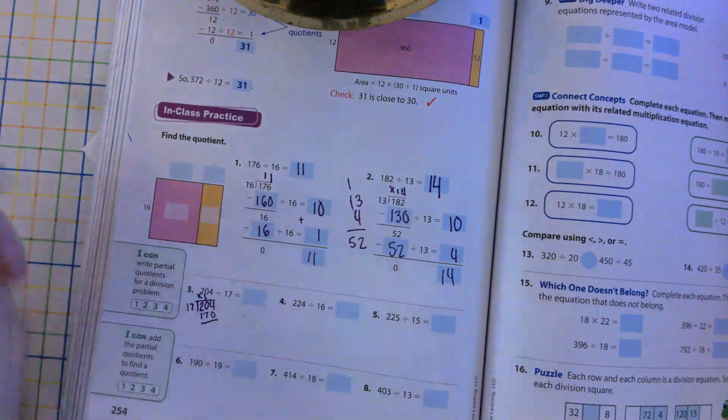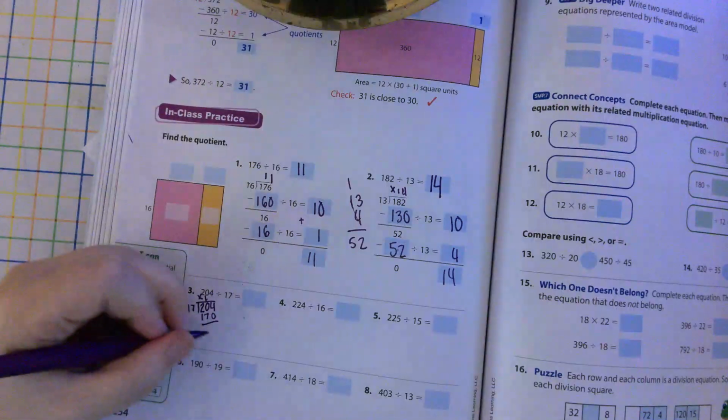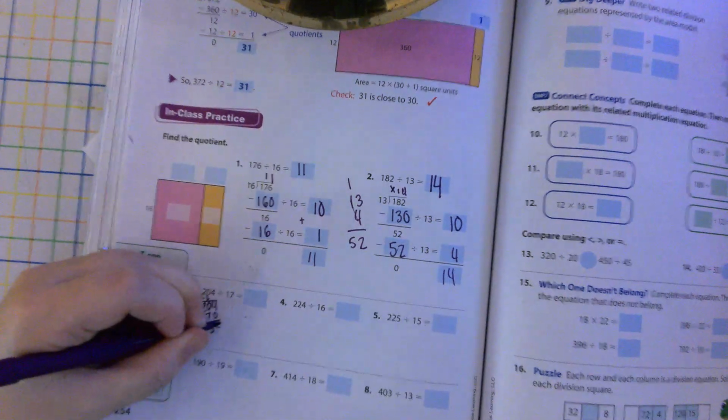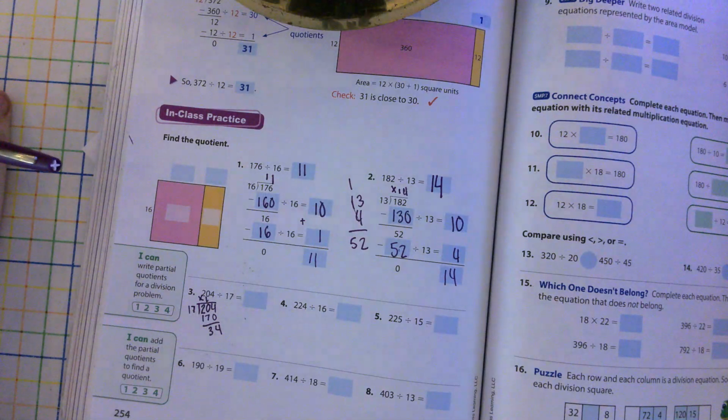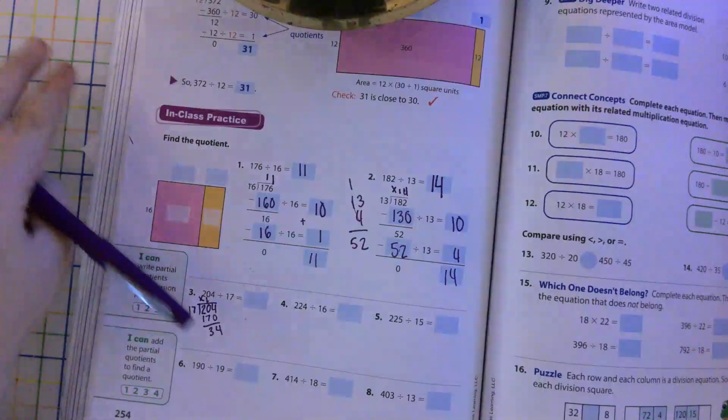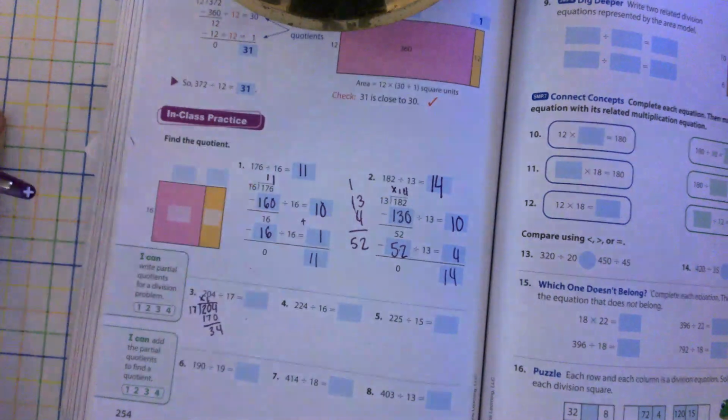204 minus 170 is going to be 34. How many times can 17 fit into 34, everyone? 2. Nick, how many times can 17 fit into 34? 34.